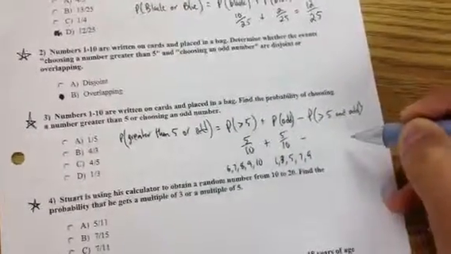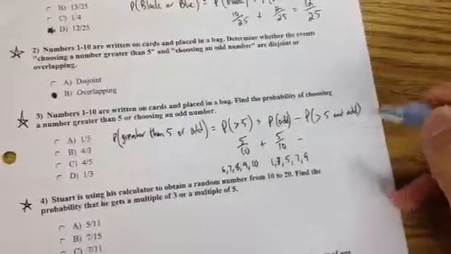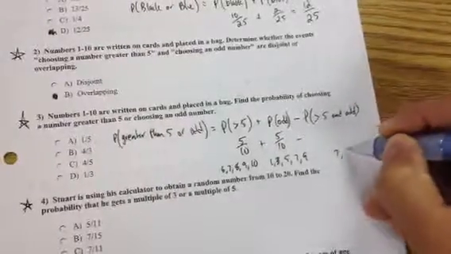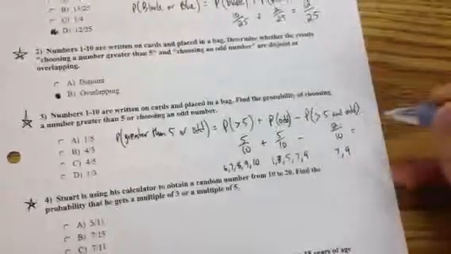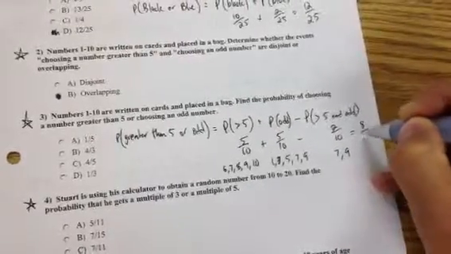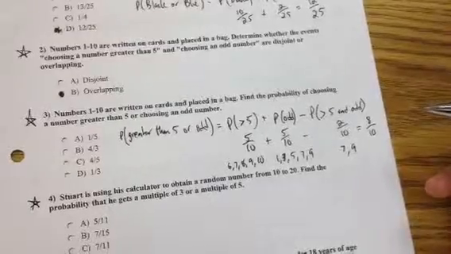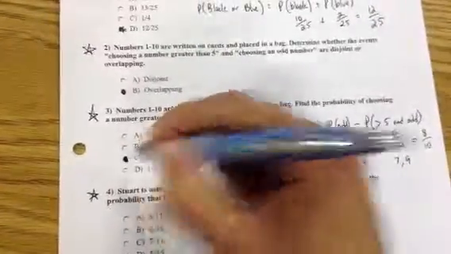But then we need to subtract out the overlap, which would be 7 and 9. So when you do that math, you're going to end up getting 8 over 10, which when we reduce it is going to be down to 4/5.